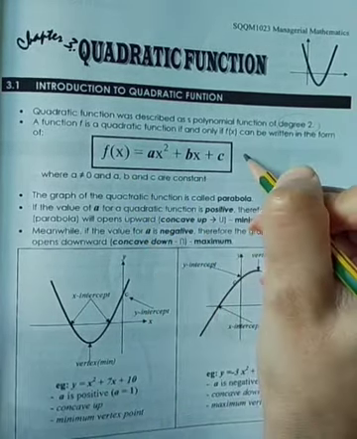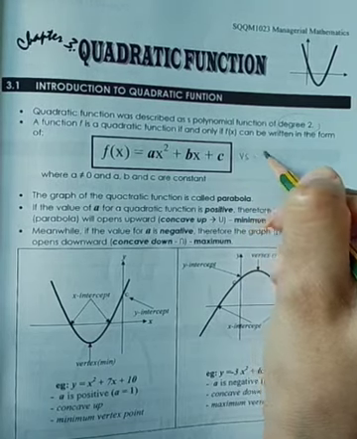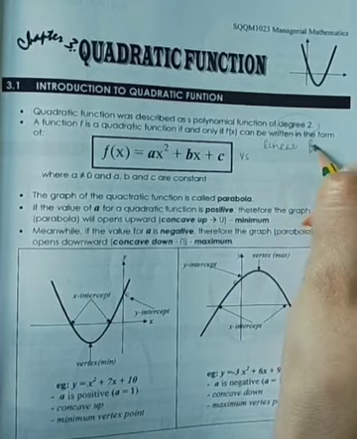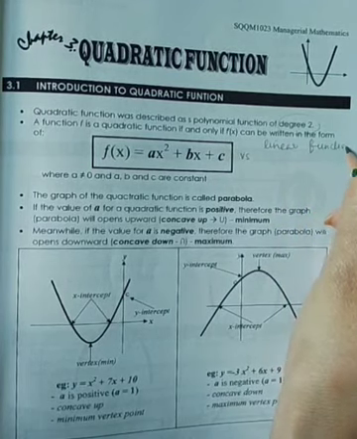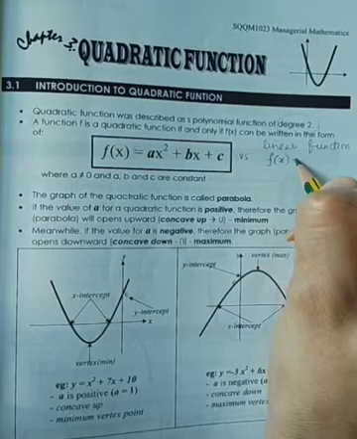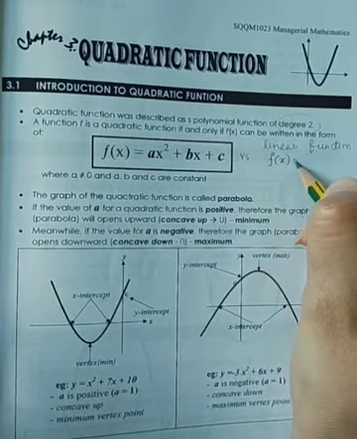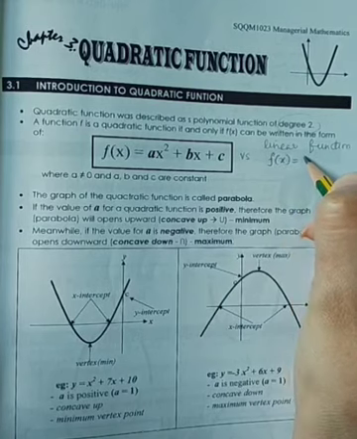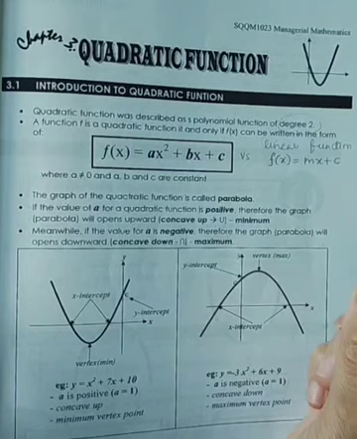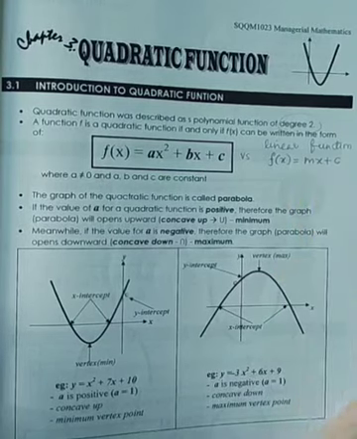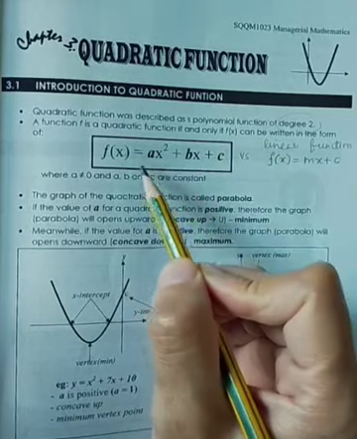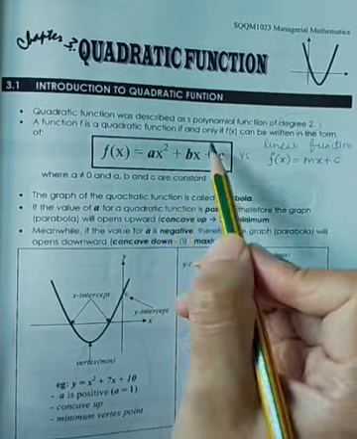If you compare it with the linear function that you have learned earlier, a linear function is in this form: f(x) = mx + c.